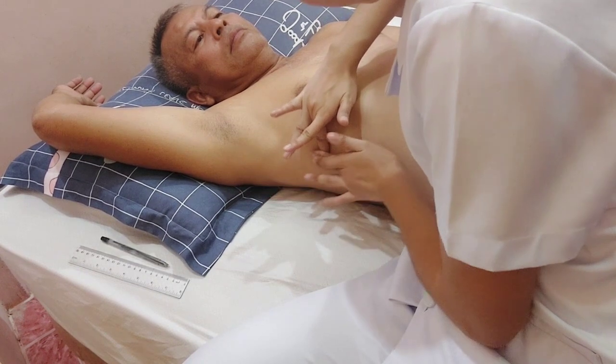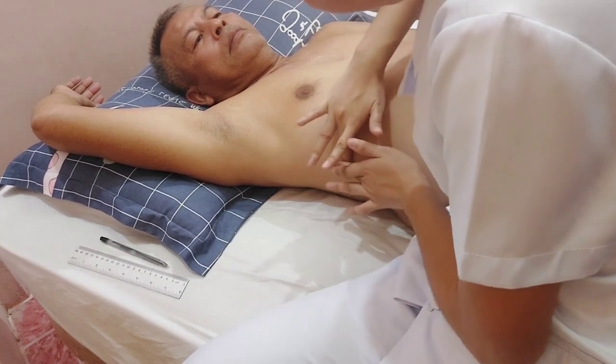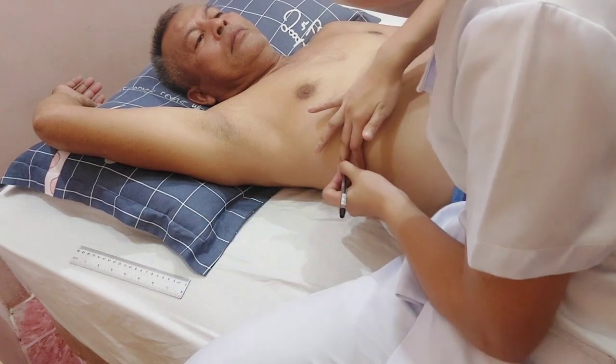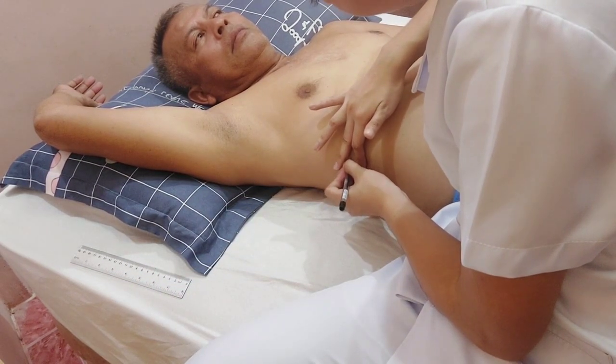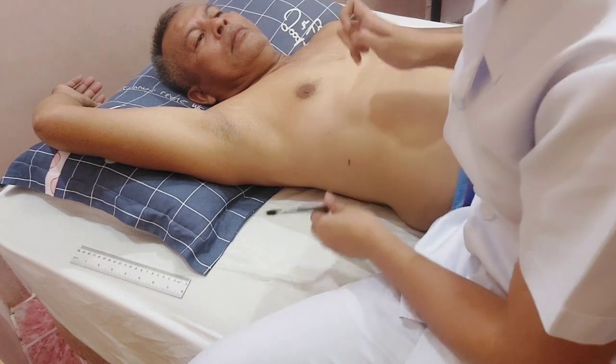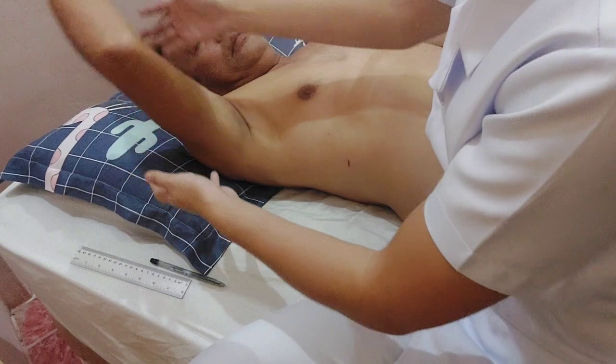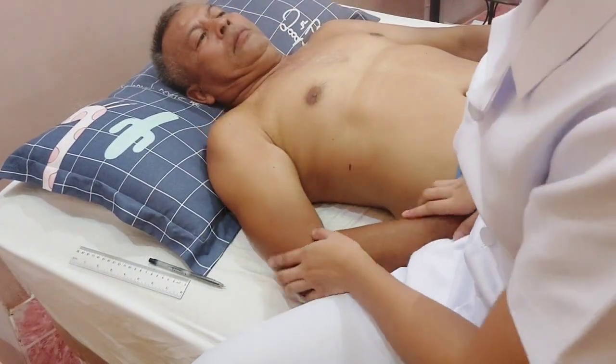Resonance, resonance, resonance, dullness. So this is the location of your spleen. Okay, Bert, you can now lower your arm back. Thank you very much.